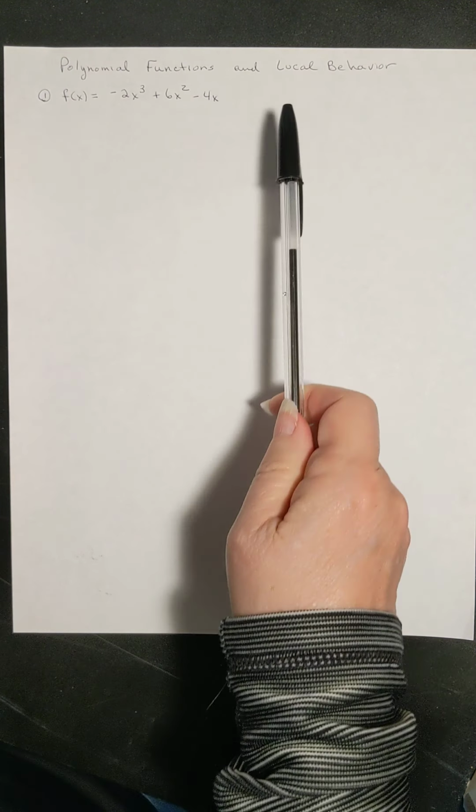All right, in this video, we're going to talk about polynomial functions. And in this video, we're going to talk about local behavior. This is going to tell us why polynomial functions are wiggly in the middle. All right, so before we start talking about local behavior, let's once again discuss general polynomial functions.